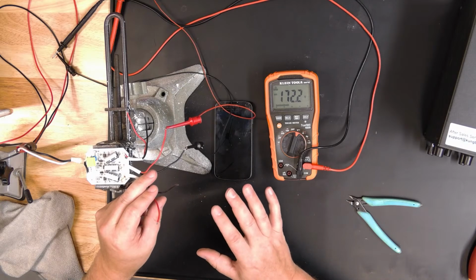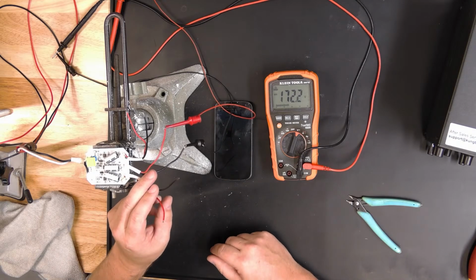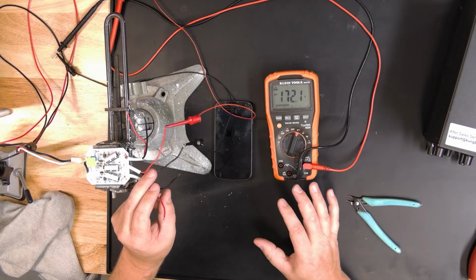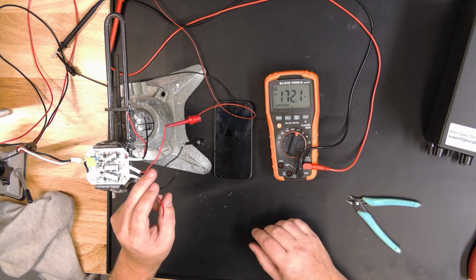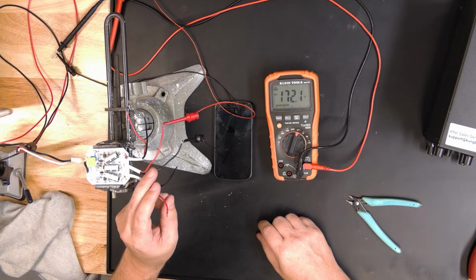I wonder what happens when we put a load on them if it sags. Because you can have 172 volts floating, but then it sags. There's no way those LED bulbs use 172 volts. There's no way. What the heck is going on here?